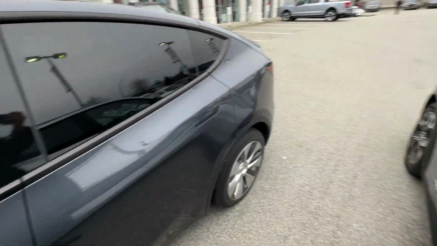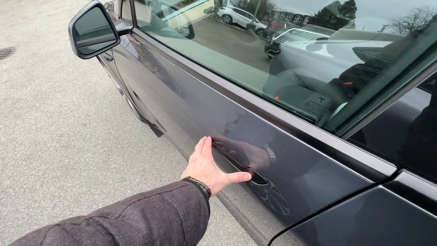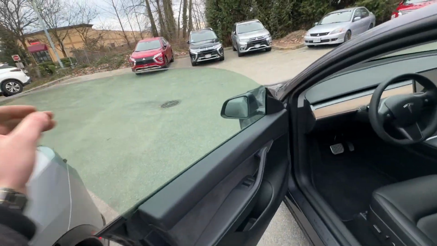All right, I'm between two cars here, Tesla Model Y. Let's start with that. First of all, how to open the door. You push this in and pull this out, and this is how you open the door. No frame around door. Let's check out the Mach-E.